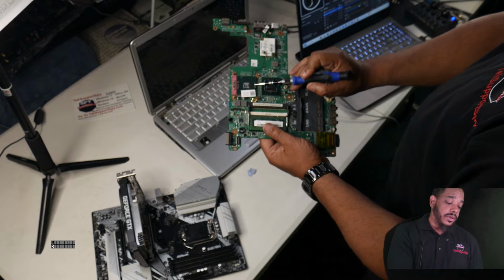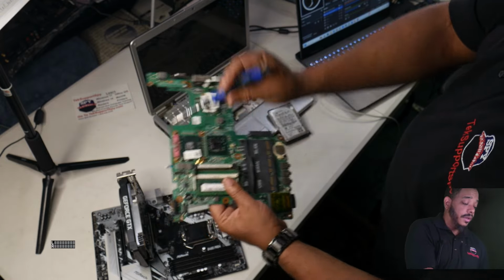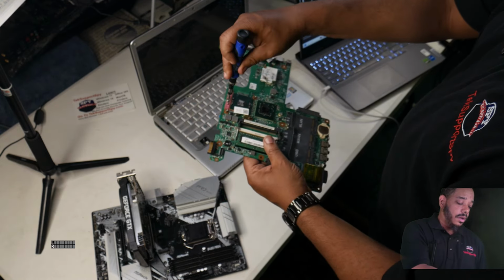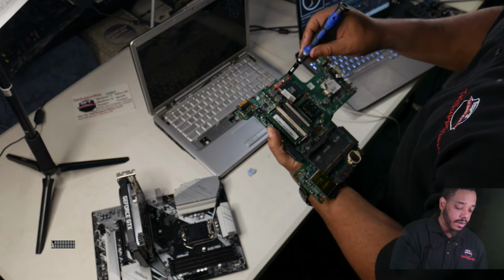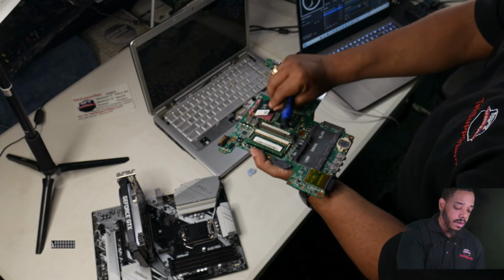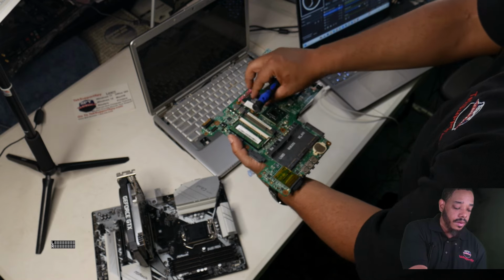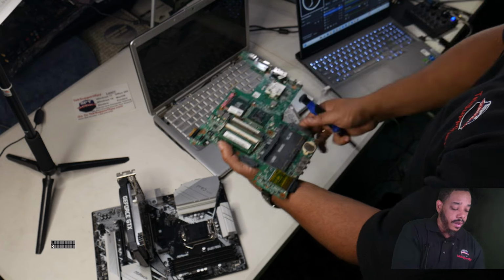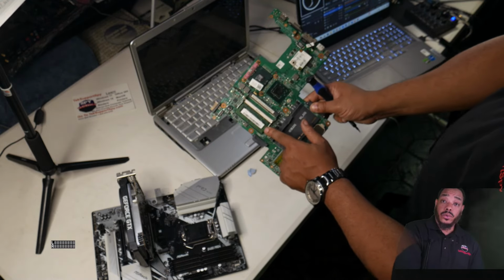But this was the processor here. And see how it's kind of locked down. I hope you can see it. See how it's locked down here. Let's try to open this up real quick. Should come out. Let's try this again. Yeah, there you go. Voila. See the pins here, and you see the slots for the pins there. So I'll go ahead and fasten this back up. And then you see the memory. These are the memory sticks that go into a laptop motherboard.